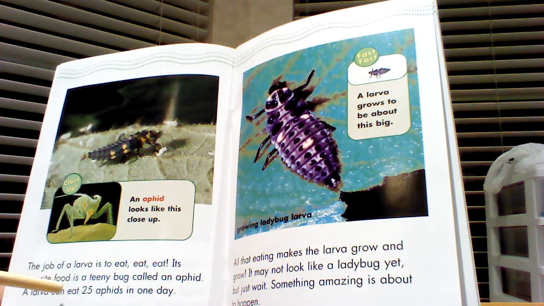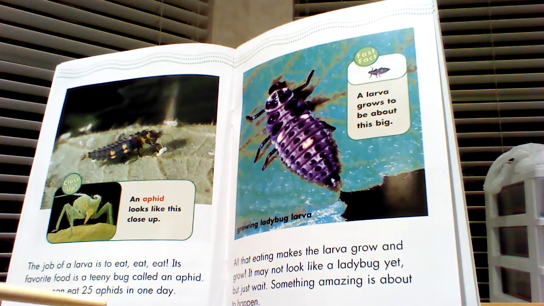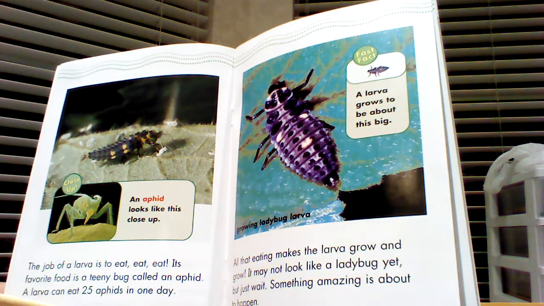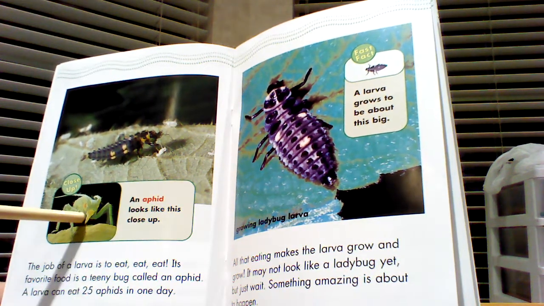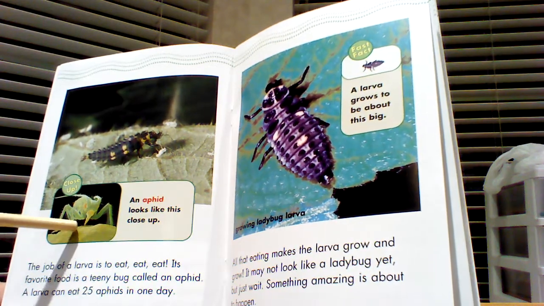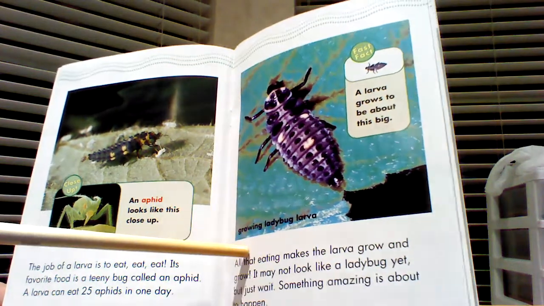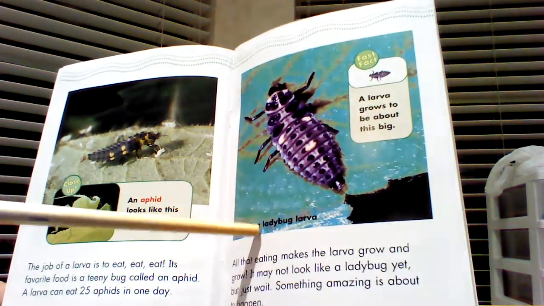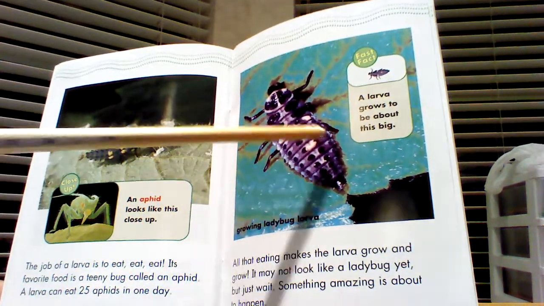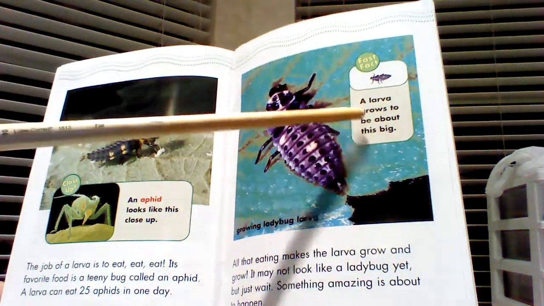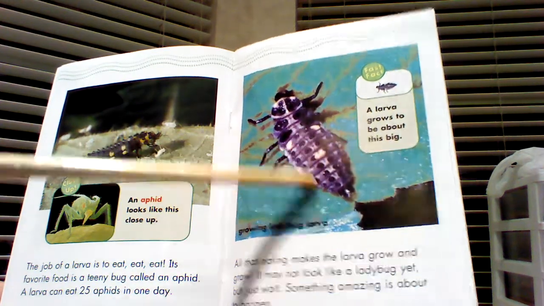Its favorite food is a tiny bug called aphid. A larvae can eat 25 aphids in one day. 25 of these, but they are tiny. They are very small. Okay? And growing ladybug larvae. This is the larvae. Did you see? In fact, a larvae grows to be about this big.